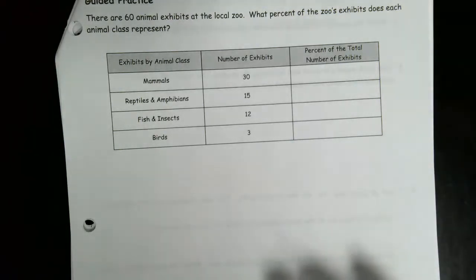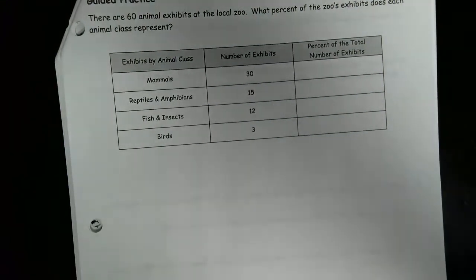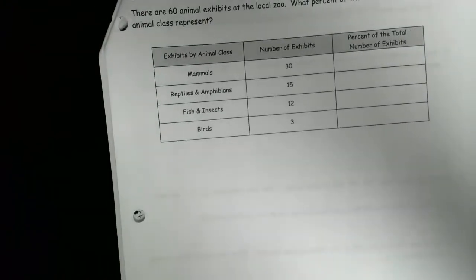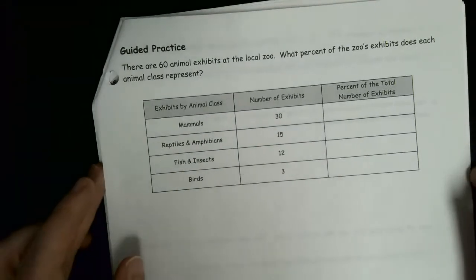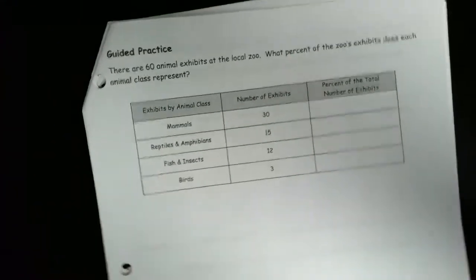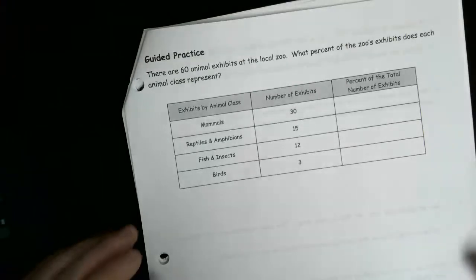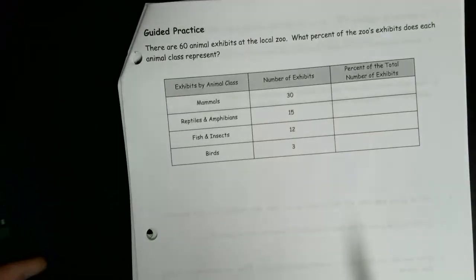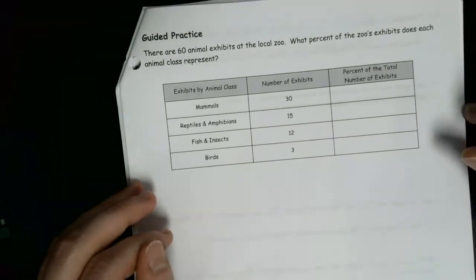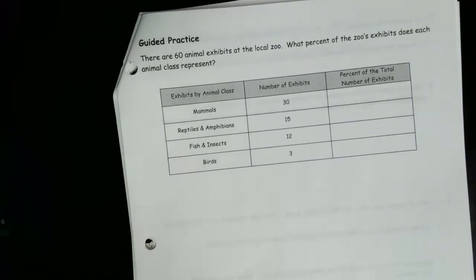So we're going to use this idea today, again, to solve a few different types of problems, and we're going to start off on page 17 of the Unit 3 packet, percents. Here we go. So we have a situation here. It says there are 60 exhibits at the local zoo. What percent of the zoo's exhibits does each animal class represent?